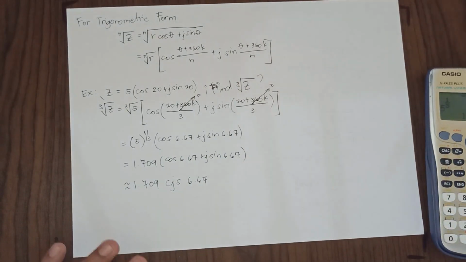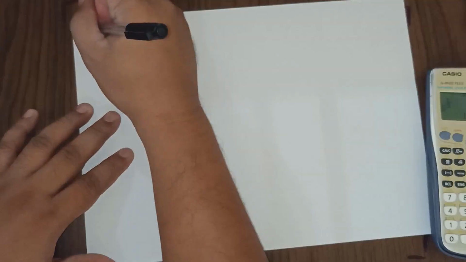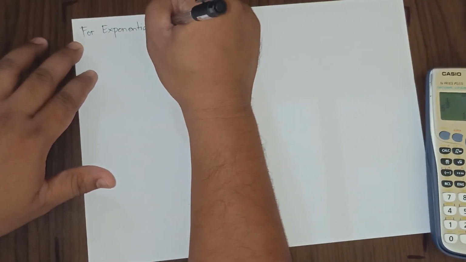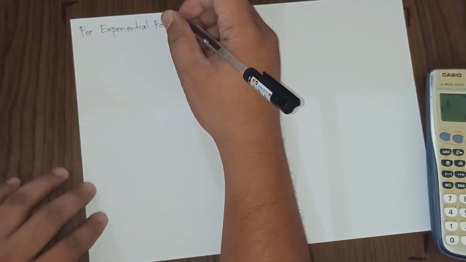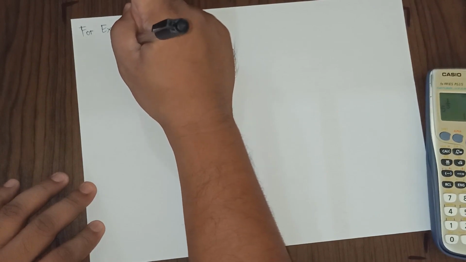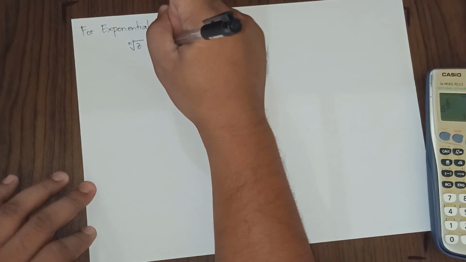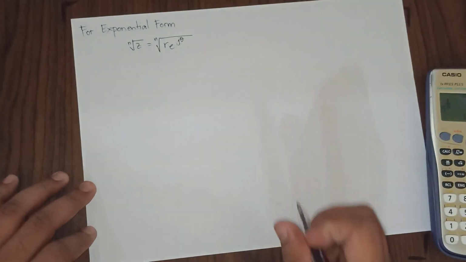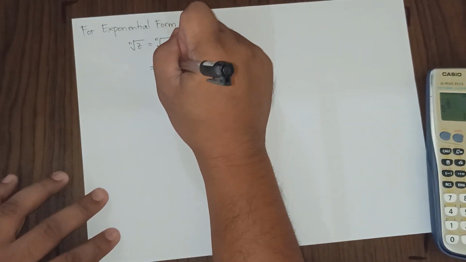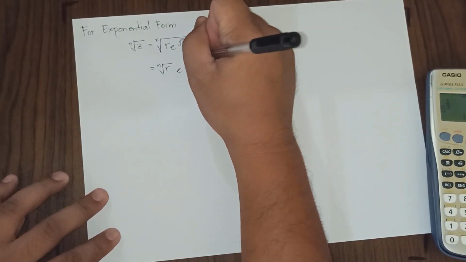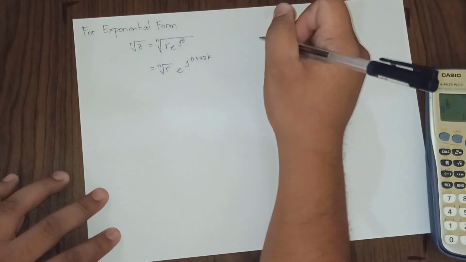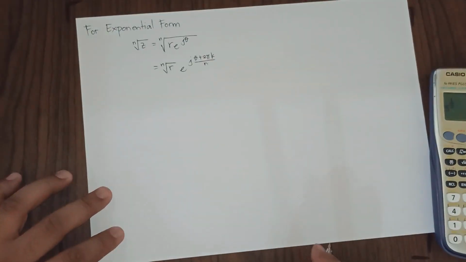In terms of exponential form, if the nth root of z is equal to the nth root of r e raised to j theta, that is just equal to the nth root of r, e raised to j of theta plus 2 pi k, all over n.